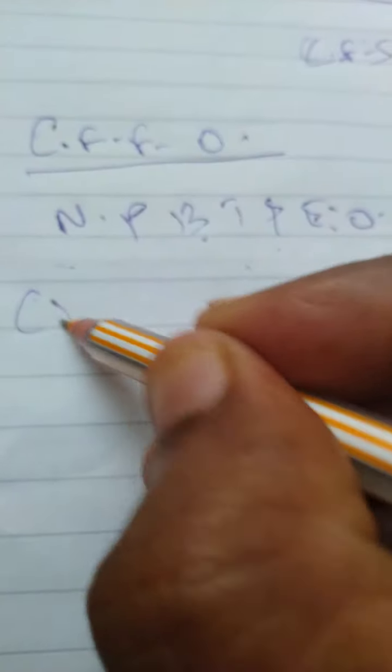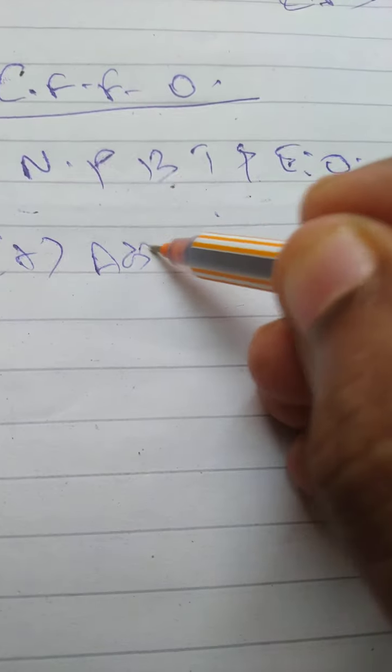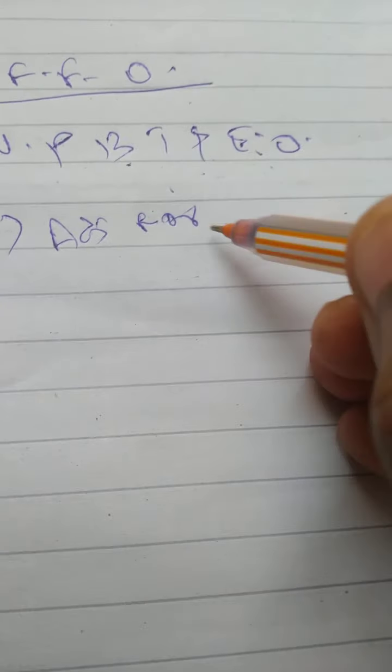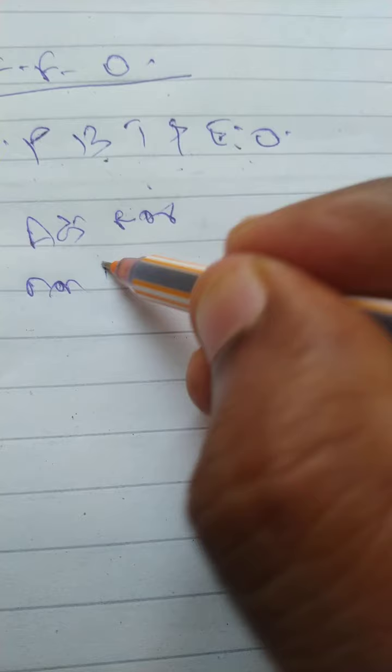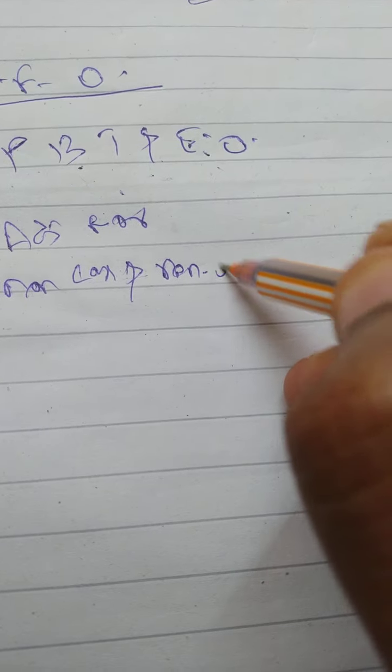Okay. So then what else? As per the format, adjustment for non-cash and non-operating item.